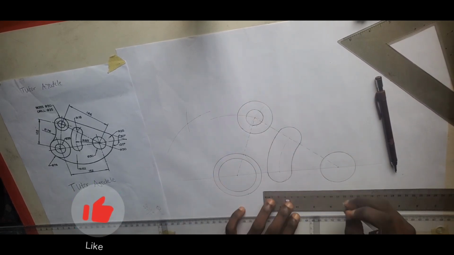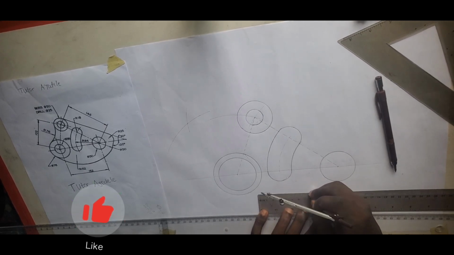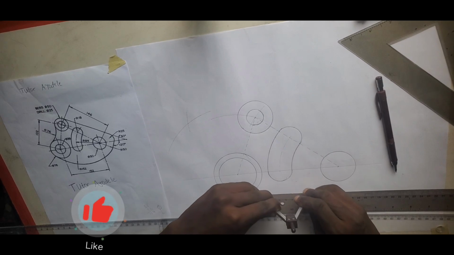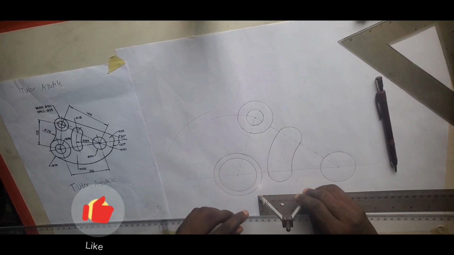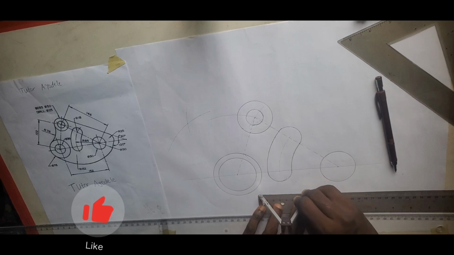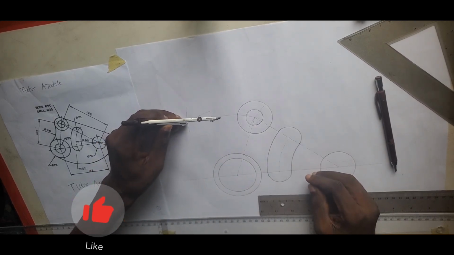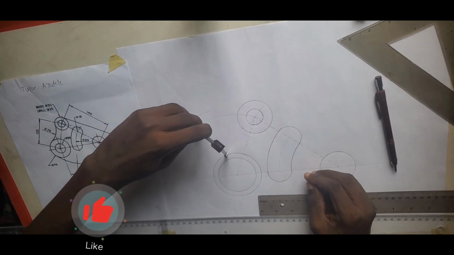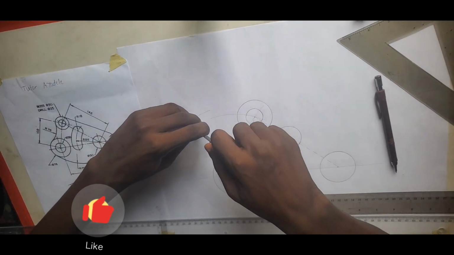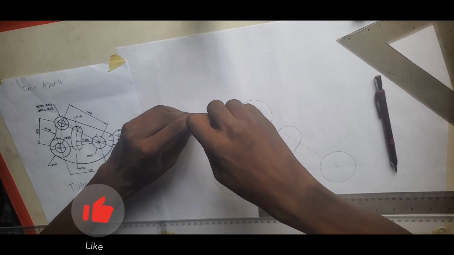I will measure 76 millimeter, that is 7.6 centimeter. I'll place it here. I will mark an arc here. Join this. You make it bold.